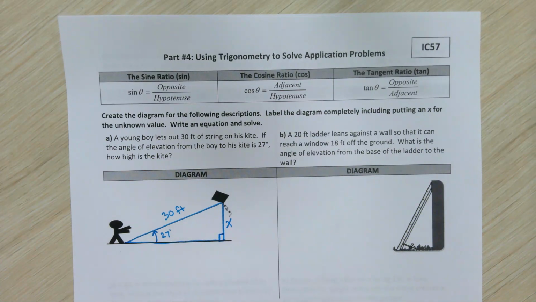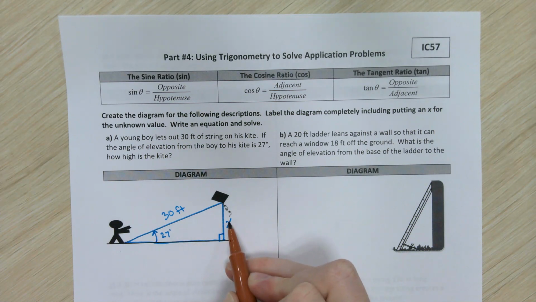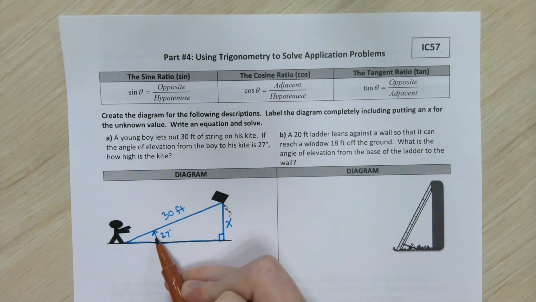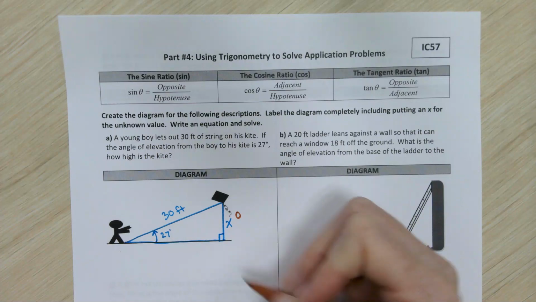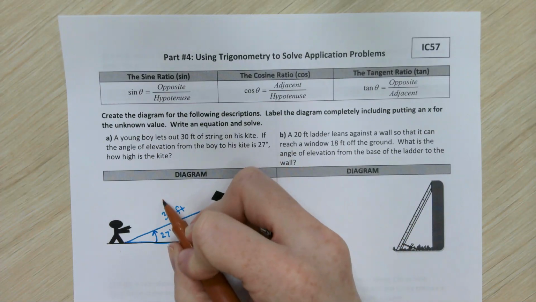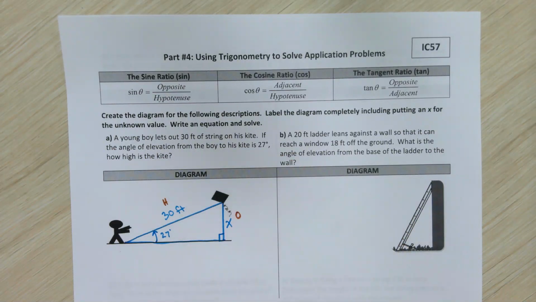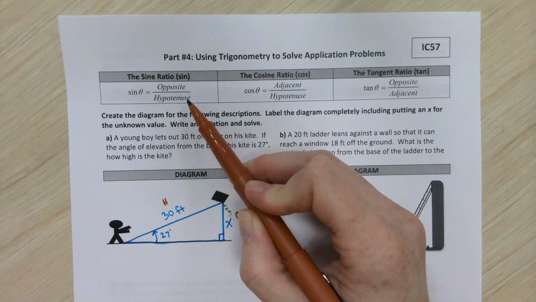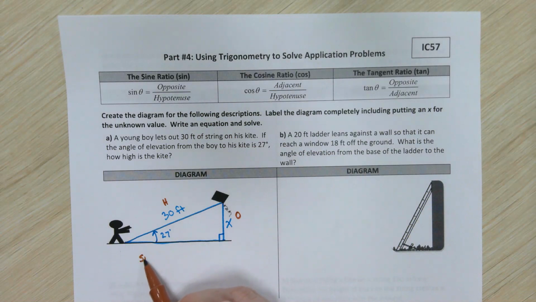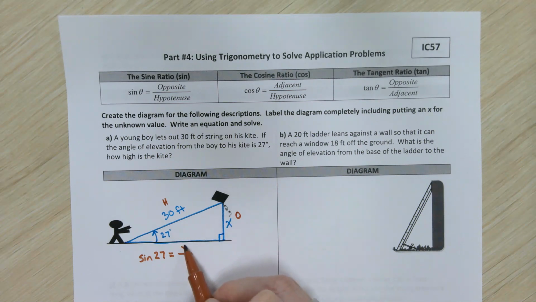That gives us a way that we can use, hopefully, either sine, cosine, or tangent, depending on what our labels are actually related to. So if that's our reference angle, x would be the side on the opposite side of the triangle. 30 is across from the 90, so that means it's the hypotenuse. When we have the opposite and the hypotenuse available, that means we can write a sine equation. So we're going to have sine of the reference angle 27 equal to the ratio of the opposite side x over the hypotenuse 30.